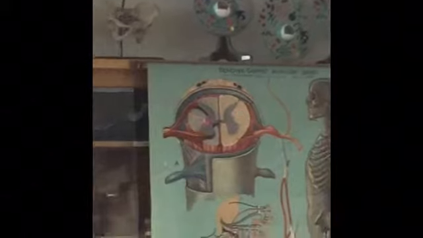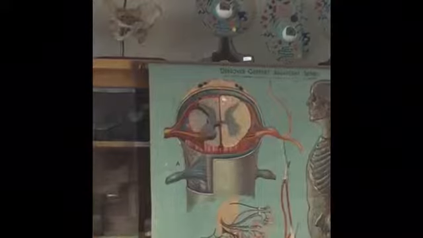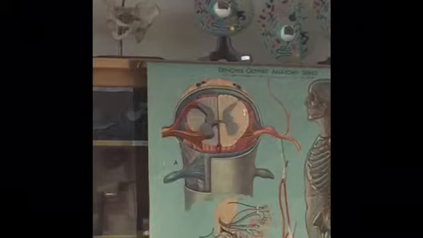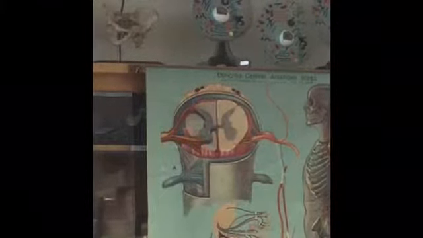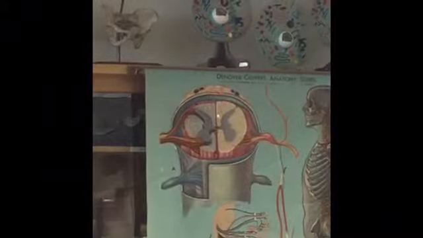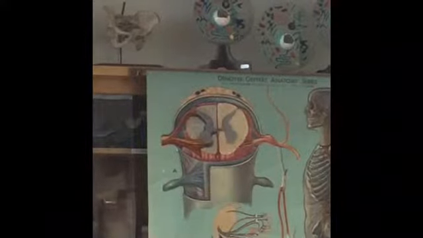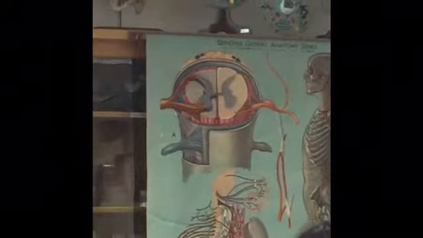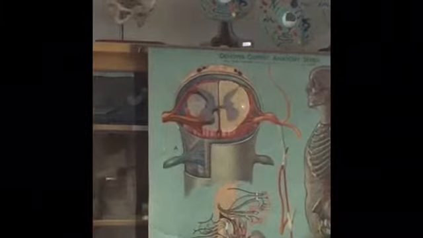All right, then we have columns and such, okay? So what column is back here? Dorsal column, lateral column, anterior or ventral column. Name one pathway that would go through the dorsal column. Could it be called the dorsal column pathway? Yeah. It's also called the dorsal column medial lemniscus pathway. We'll go with the first one.